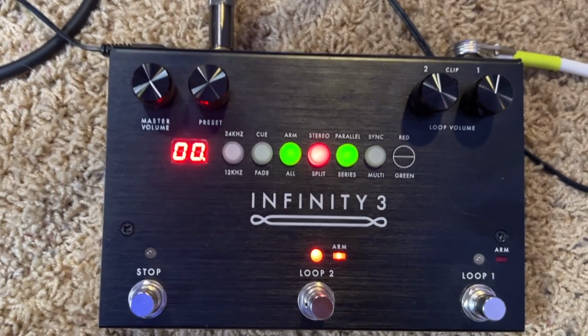Now, the context of what we play over that might change depending on the tips that we're talking about, okay? So again, that Infinity 3 looper is great because you can just hit a button and then just switch back and forth between the context of those 2 loopers.